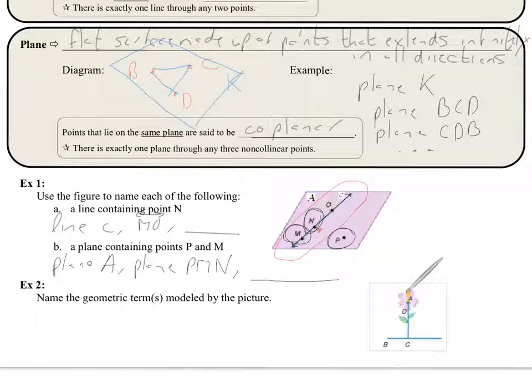Now in example 2, it tells us to name the geometric terms modeled by the picture. The first geometric term that we're going to look for that is modeled in the picture is a point. When we look at this flower, the center part of the flower is called the stigma. This would be synonymous with a point. So we can say point A is the stigma of the flower.